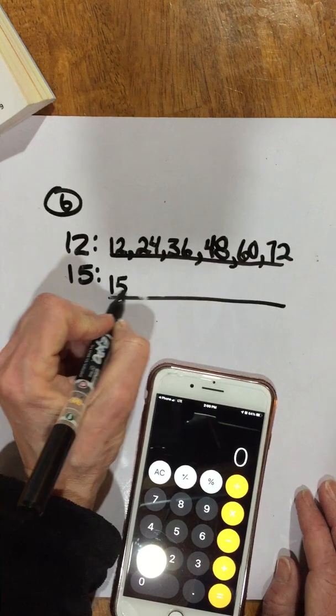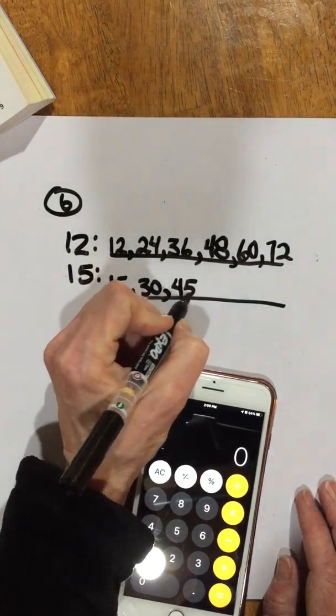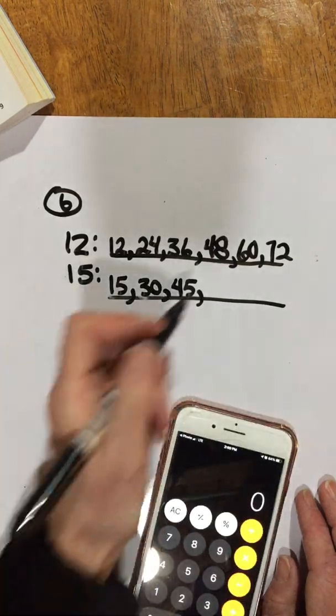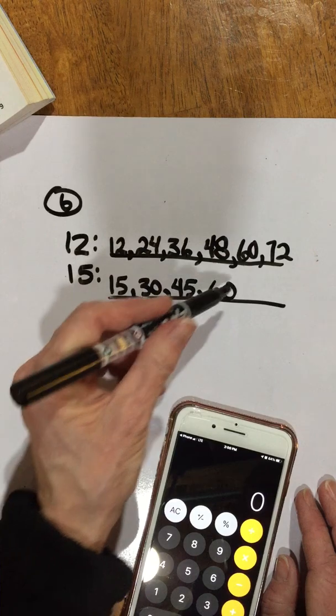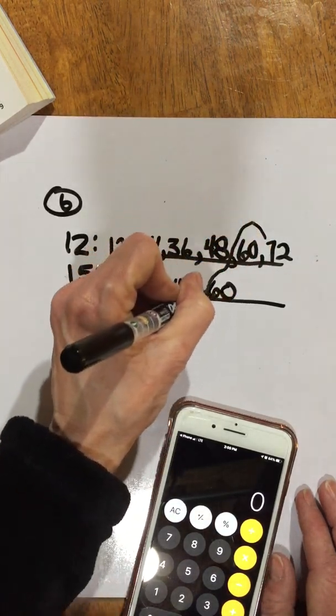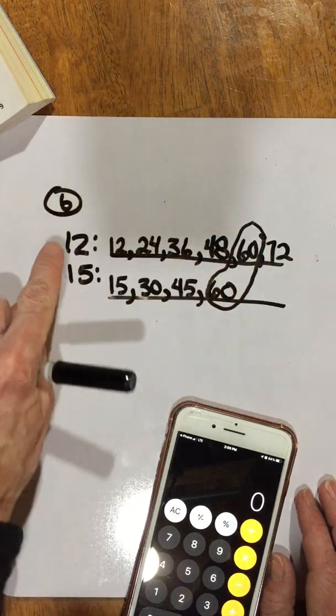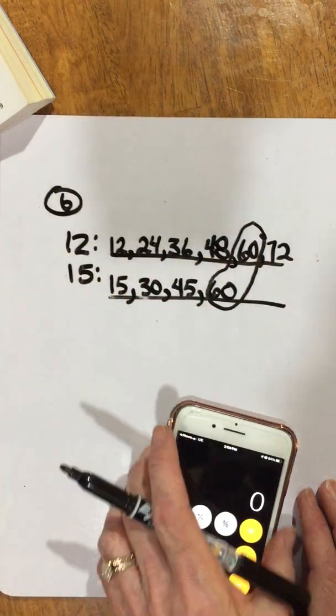15 times 1 is 15. 15 times 2 is 30. 15 times 3 is 45. 15 times 4 is 60. Yay! I see one right away. So I'm going to stop listing there. The least common multiple that 15 and 12 have is 60. That's the smallest thing they both go into.